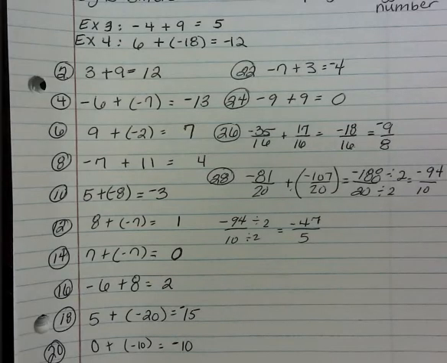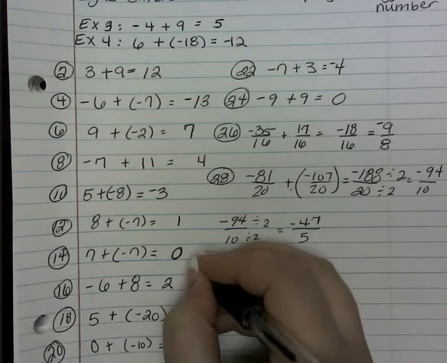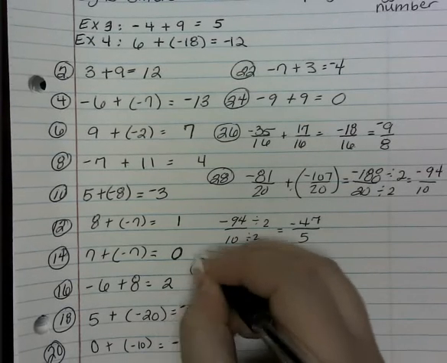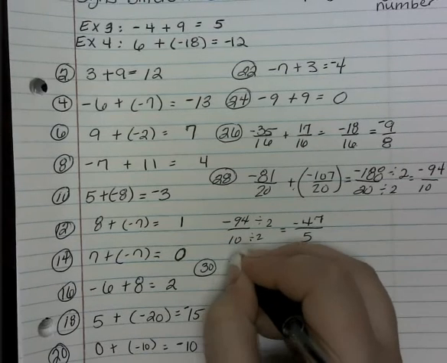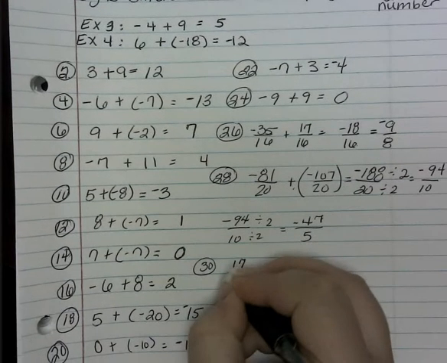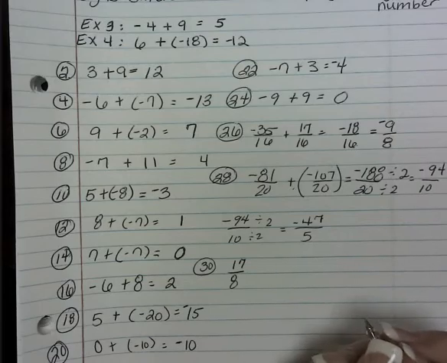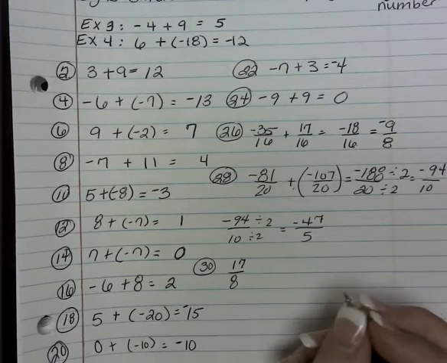Now on problem number 30, we're actually going to skip that problem. The reason is because if you look at it, it's actually a subtraction problem, and you guys haven't learned how to do subtraction yet. There's a different rule that you use for subtraction. So we are in fact going to skip number 30. If you did end up doing number 30 and you just wanted to know what the answer was, I'm more than happy to tell you that the answer in the book is 17 over 8, but again, we're not going to actually do that problem. So let's look at number 32.